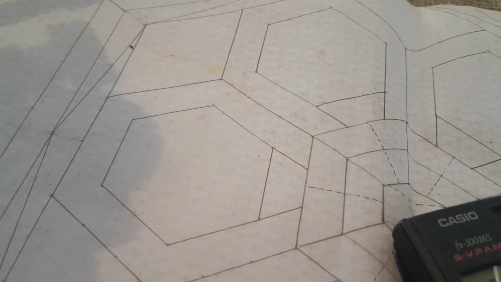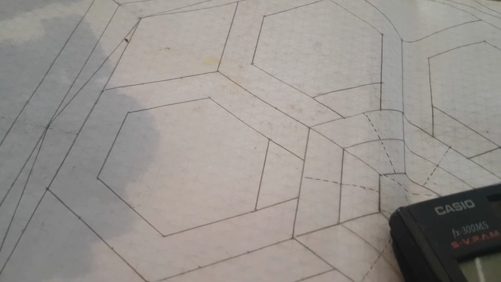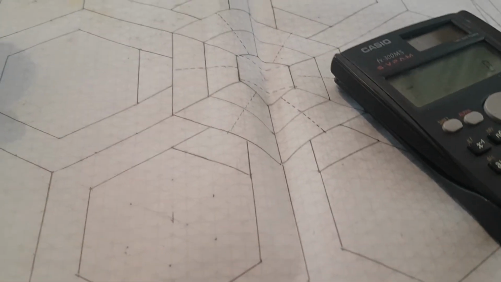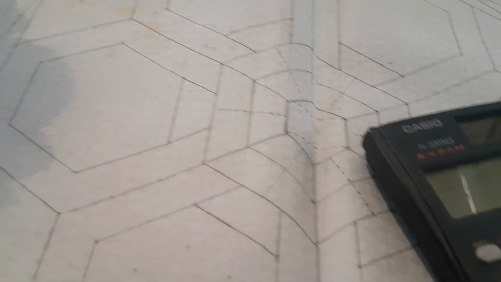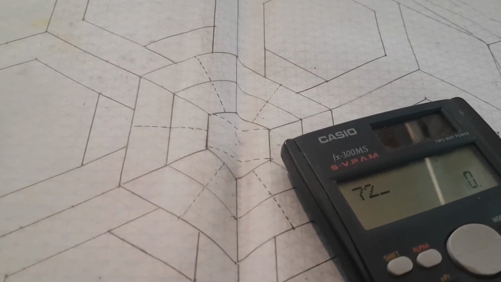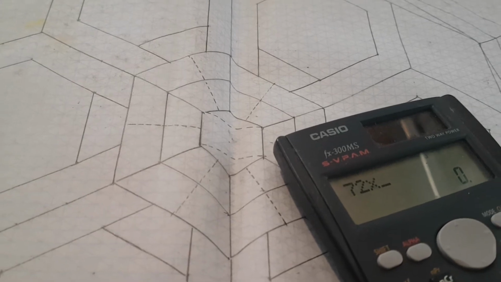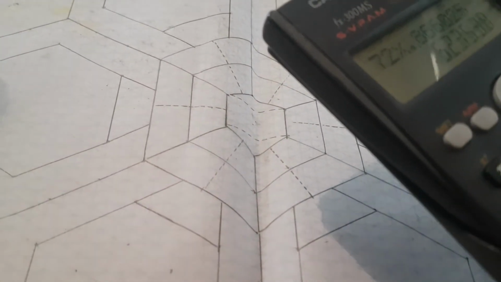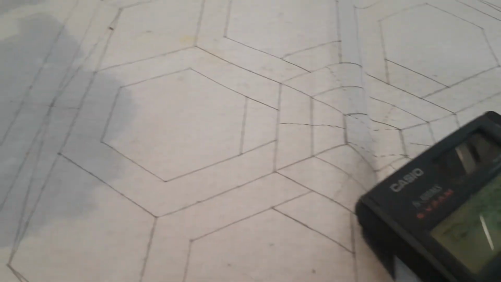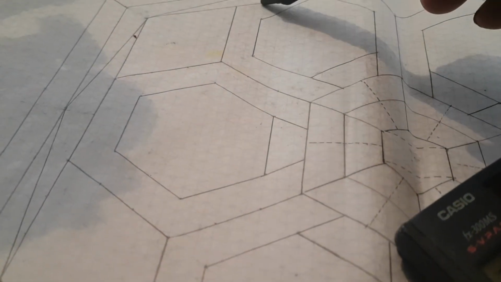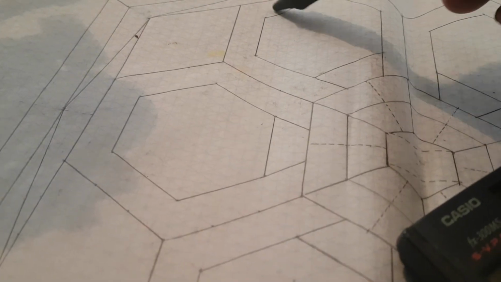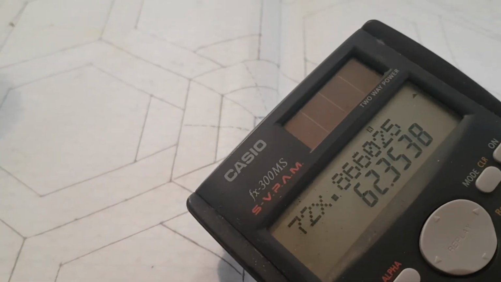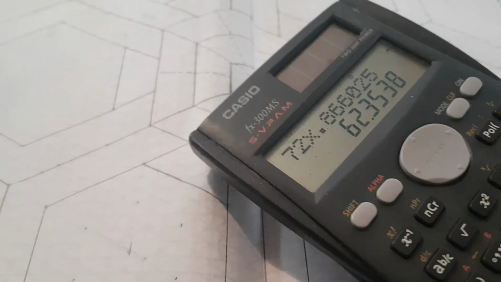And all right, maybe we'll do the hypotenuse. So you want to find out the hypotenuse, you take 72 times 0.866025. And so we know it's 72 from center to the point, and from here to the center, but not the point, to the center, is 62.35, right?